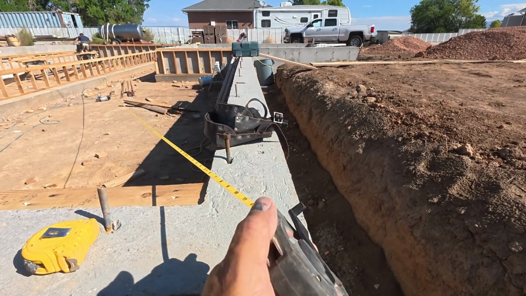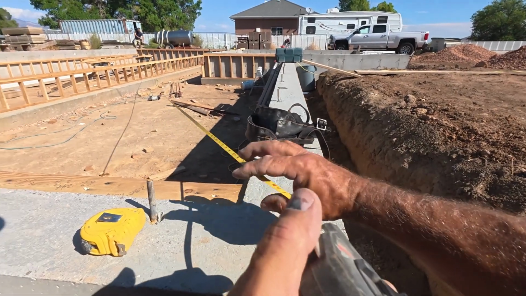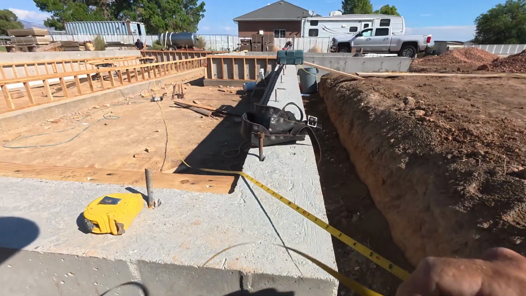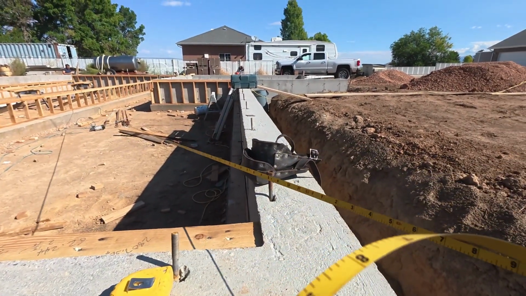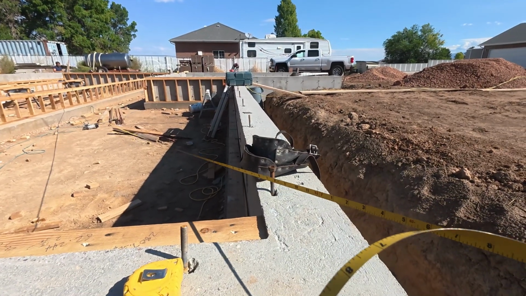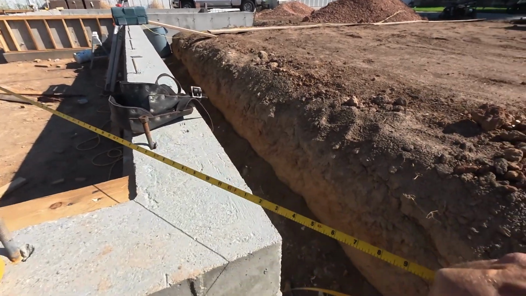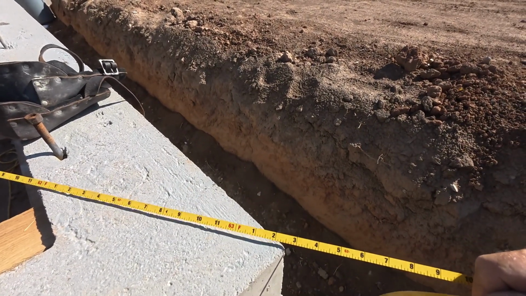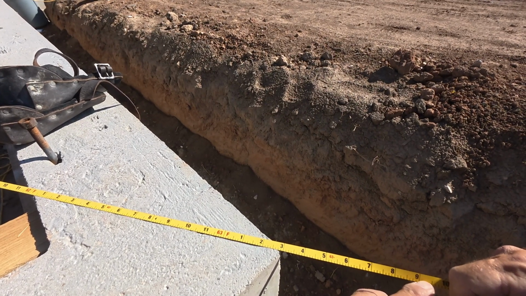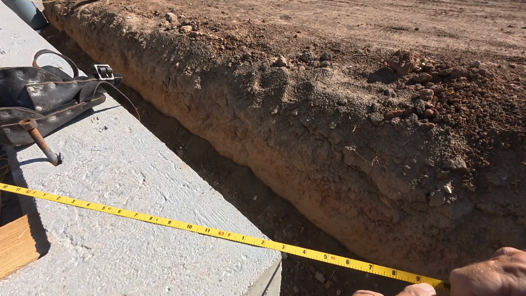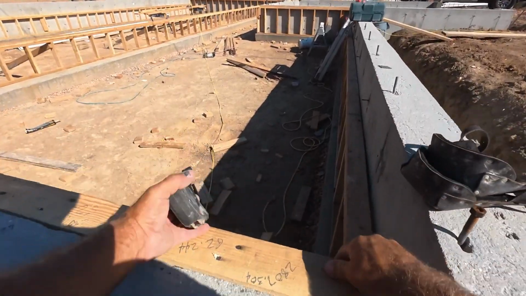So if we're burning a foot, we're looking for 63, 2, and 15. Let's see how we did on this foundation. This tells the truth. Right there. You do not get any more perfect than that. Perfect. It's right on the money.